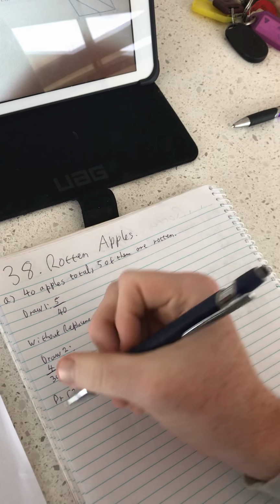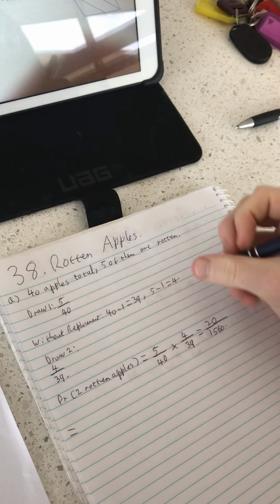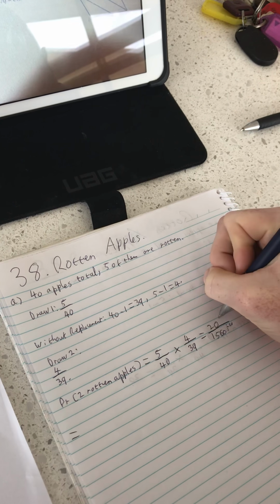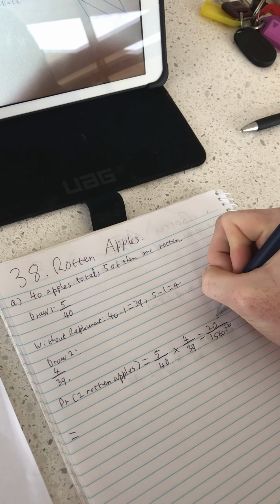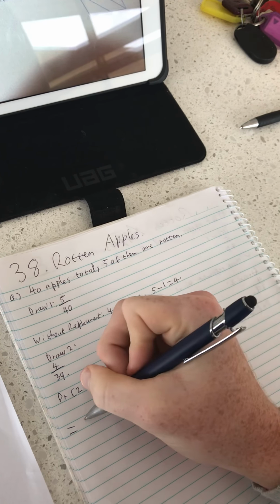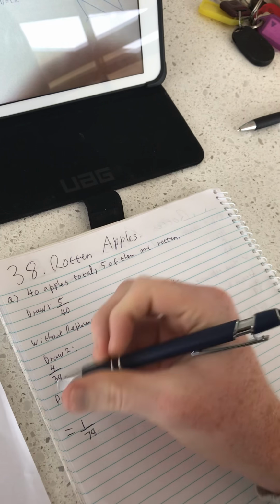So the probability of getting 2 rotten apples is 20 over 1,560. We can also simplify this by dividing the bottom by 20 and the top by 20 as well, because where you do the bottom, you gotta do the top. And that gets us 1 out of 78.